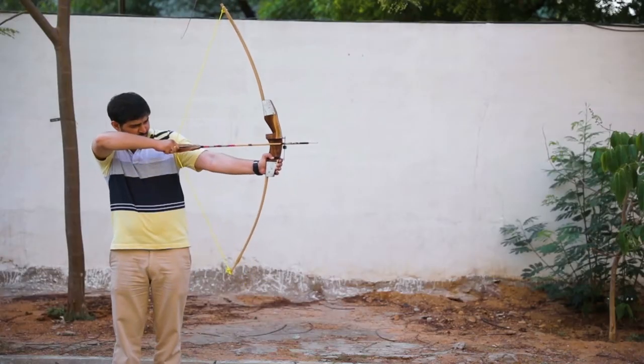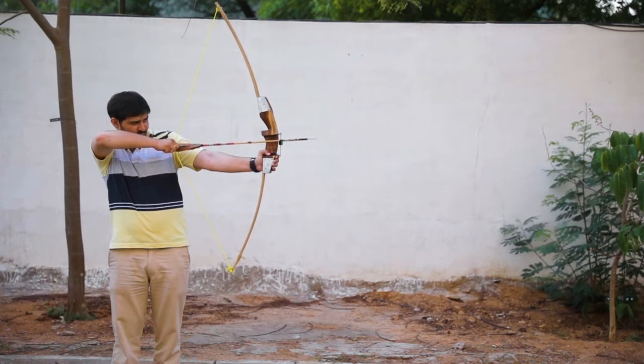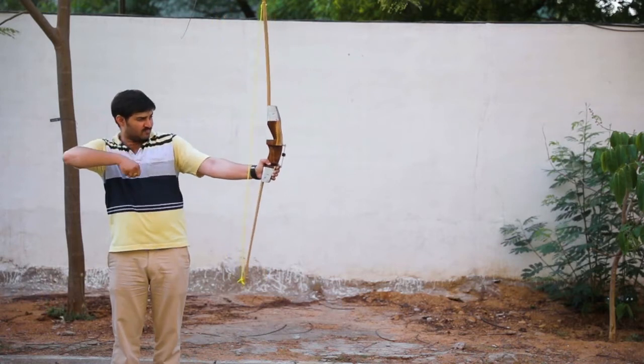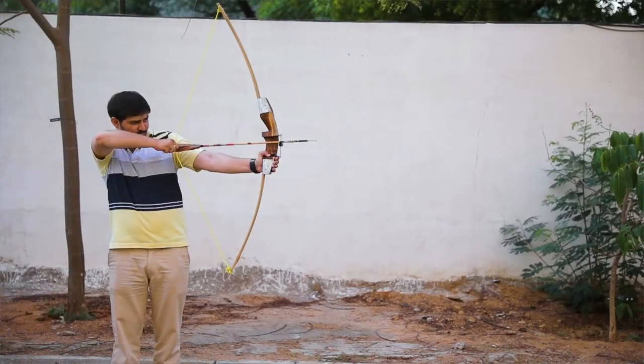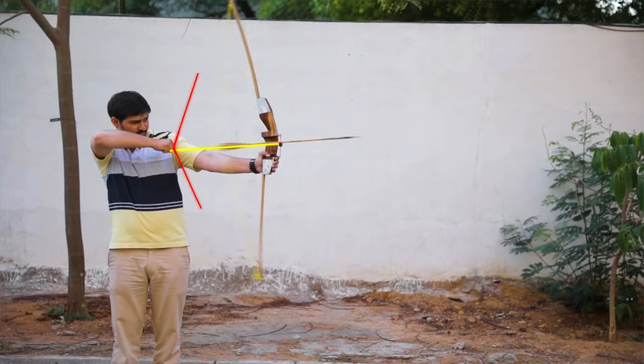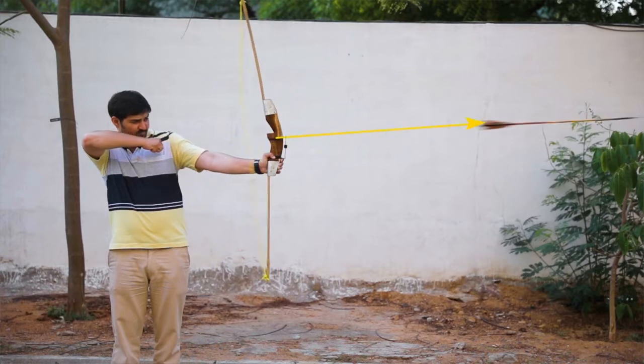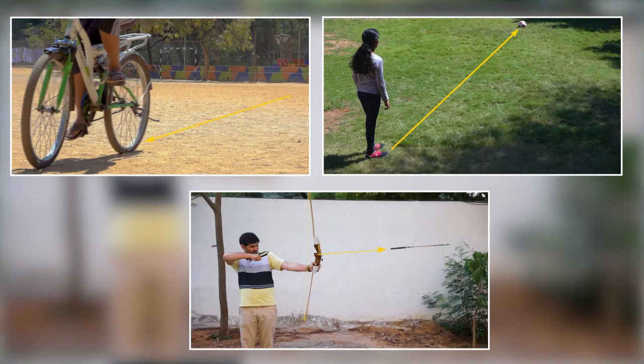You may have also seen how an arrow is released from a stretched bow. Here, work is done when the energy stored in the stretched bow is released, which in turn makes the arrow move. In all these examples, we see that some work is done when energy is spent.